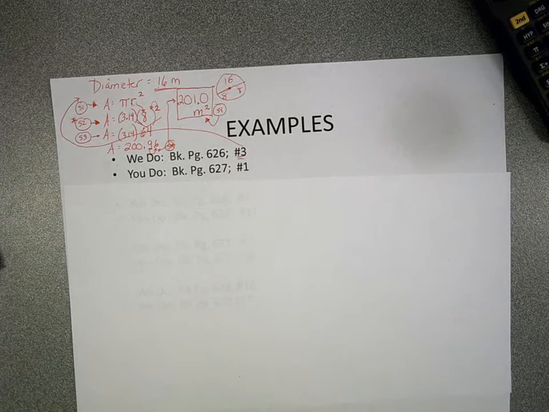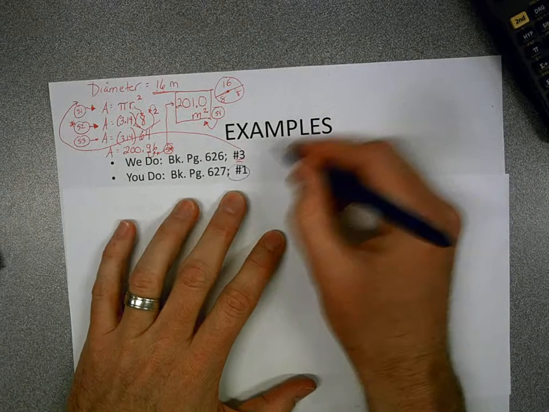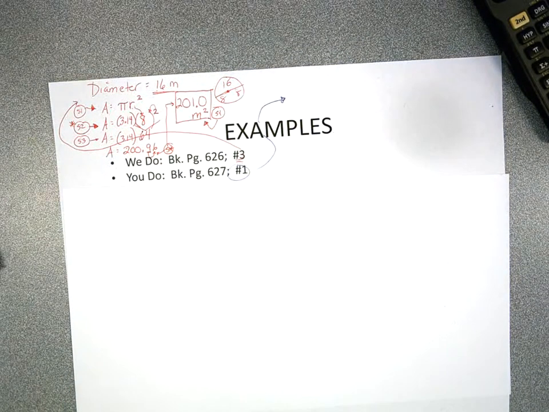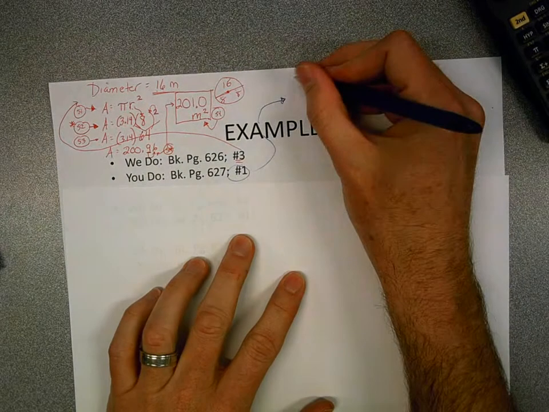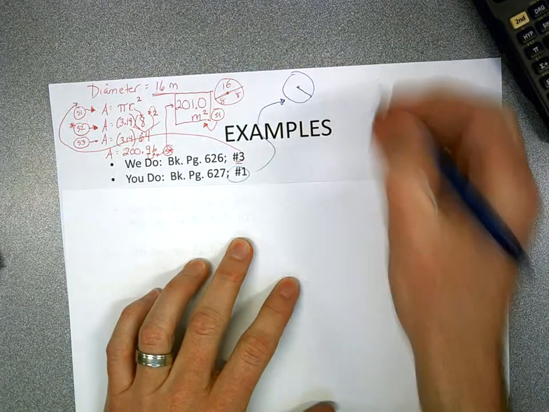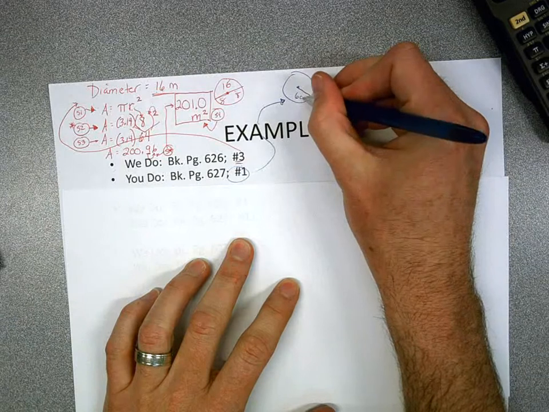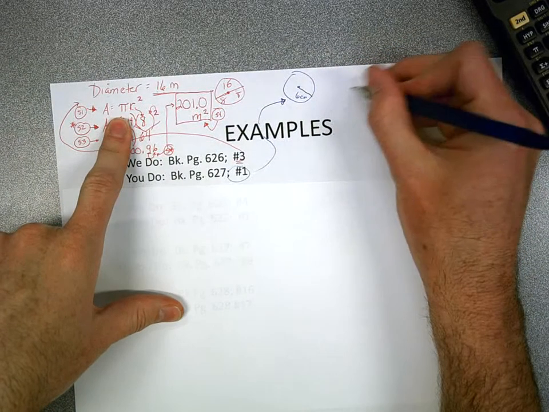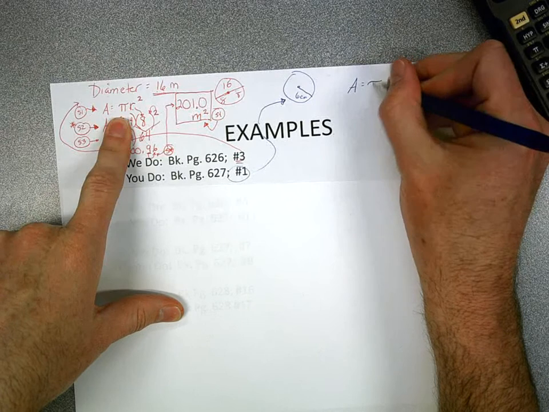Okay, here we go. Let's take a look at problem number 1. Number 1 had a drawn circle that looked kind of like my little sketch here, and it showed this line was 6 centimeters. So if I set this up and go through the steps, step 1, I set up my formula, pi r squared.